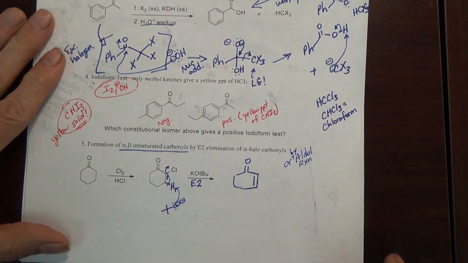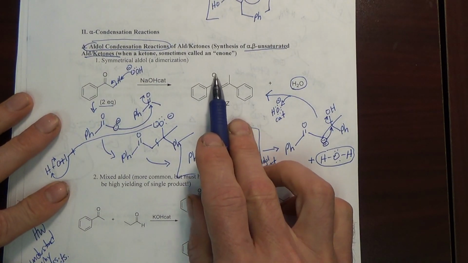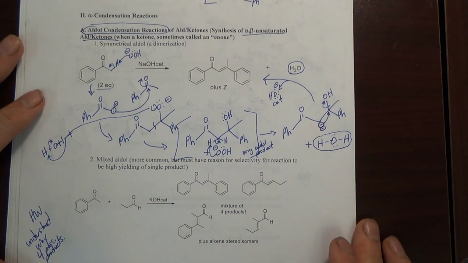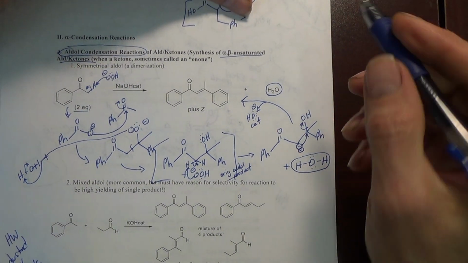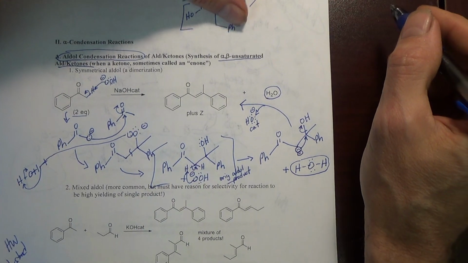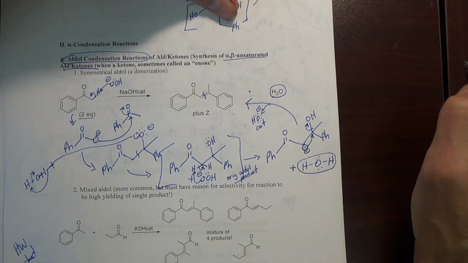But an aldol reaction also gives an alpha beta unsaturated carbonyl compound. Now when you see these and you're looking to have made them from an aldol reaction, we are making the alkene.